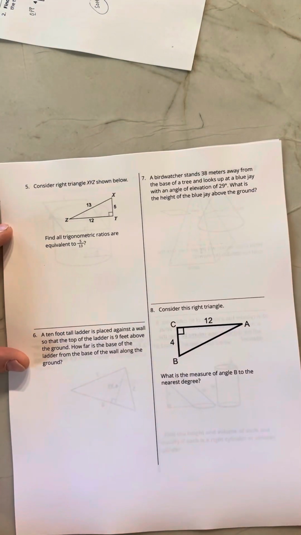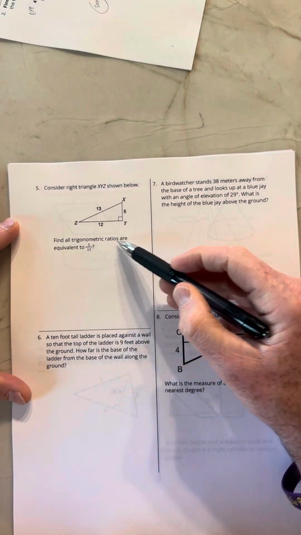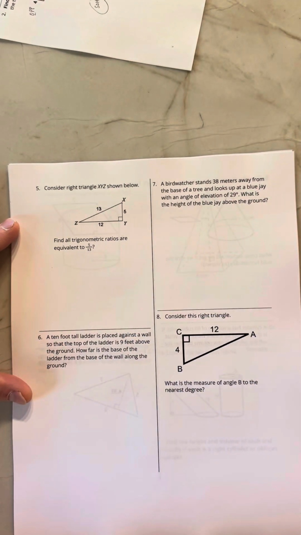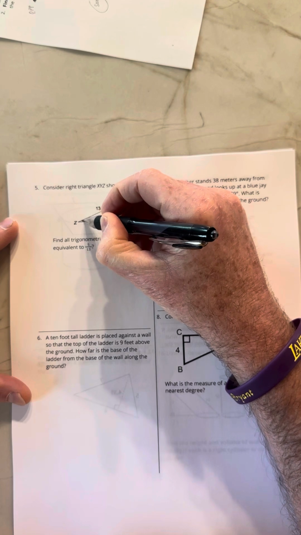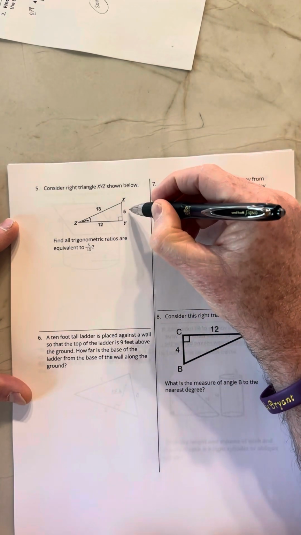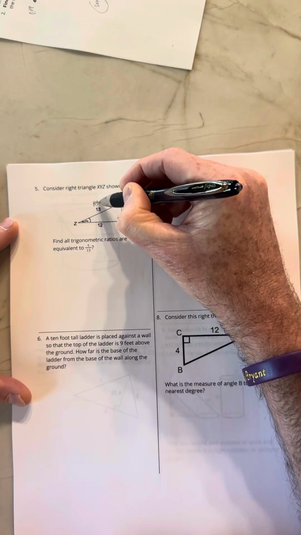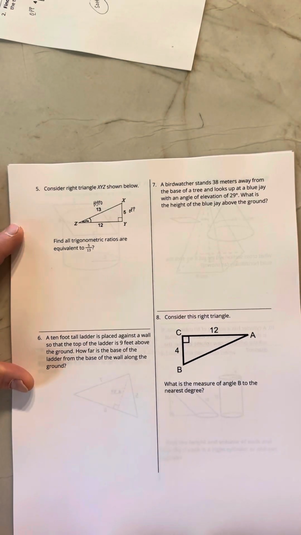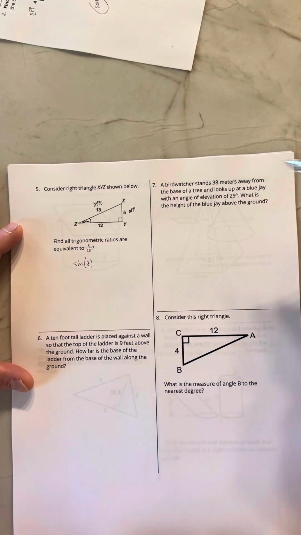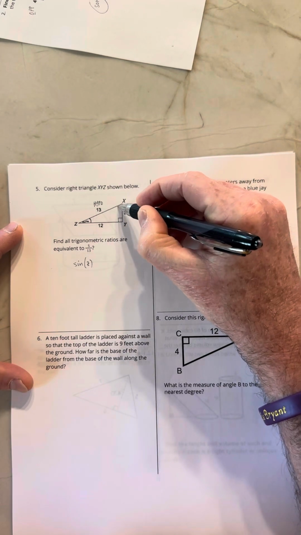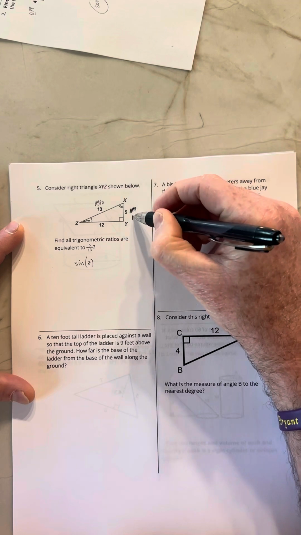Okay, number 5. Consider right triangle XYZ shown below. Find all trig ratios that are equivalent to 5 over 13. This is kind of tough. So let's look at angle Z. So angle Z, 5 is opposite. Hypo is 13, right? So you could do sin of Z, right? Now let's look at angle X. Hypo stays 13, but 5 is now adjacent.